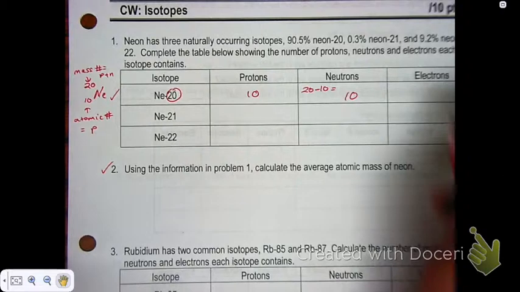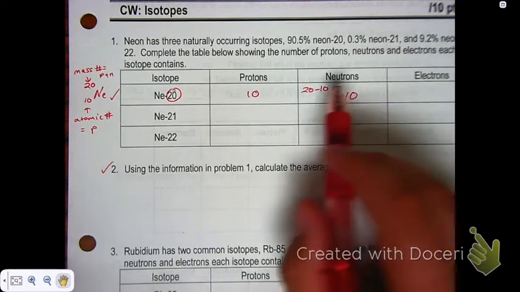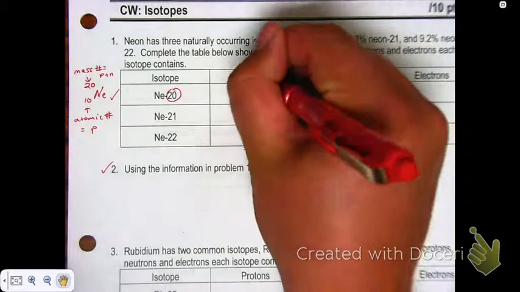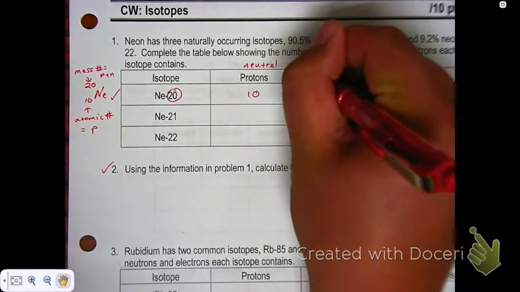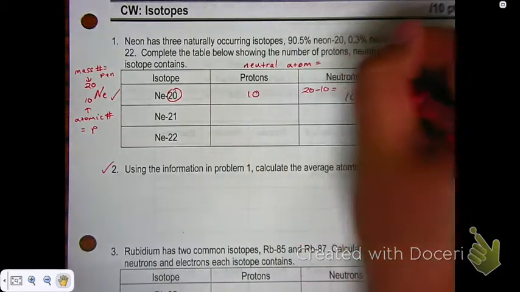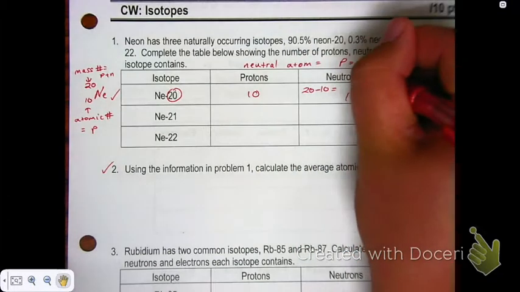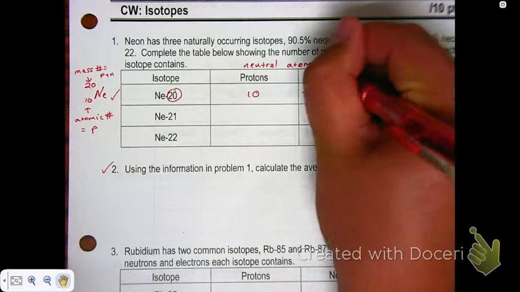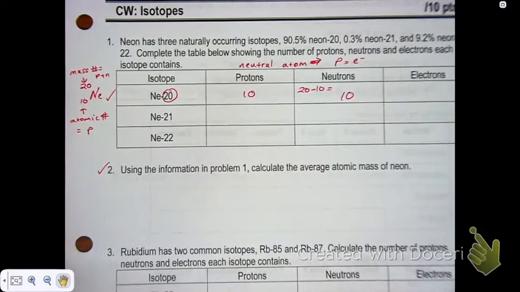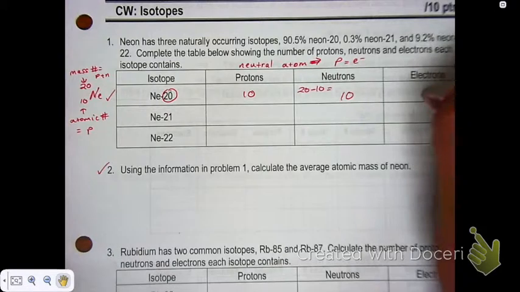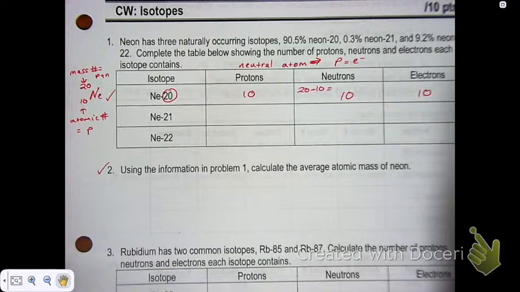And finally, to get electrons, we know that this atom is neutral. In a neutral atom, the number of protons equals the number of electrons. Those two have to be equal. Neon 20 is a neutral atom, so the electrons have to be equal to the protons, so that equals 10. And now you just do the same thing for the following two examples of neon.